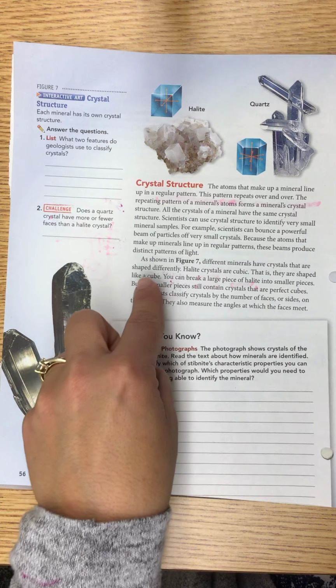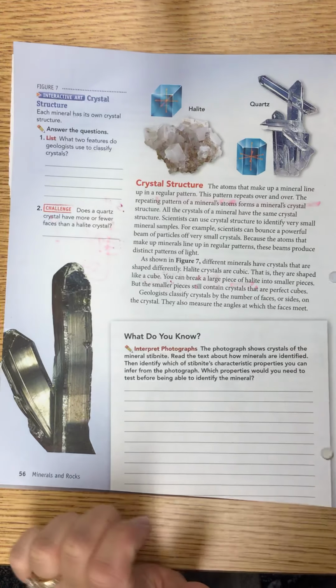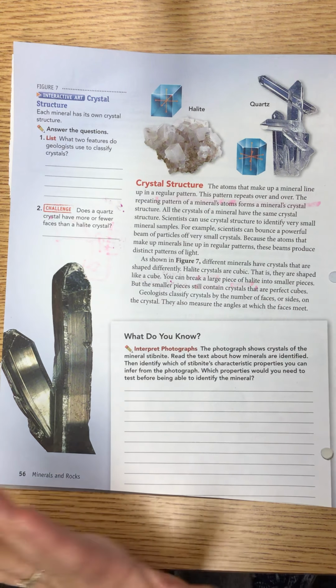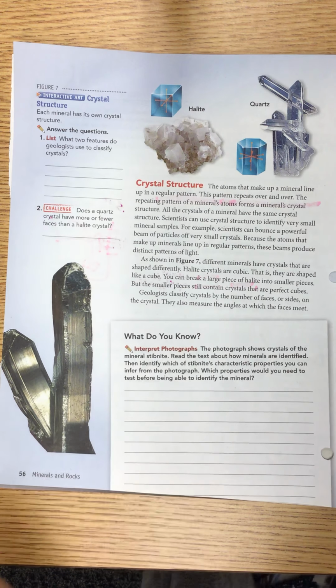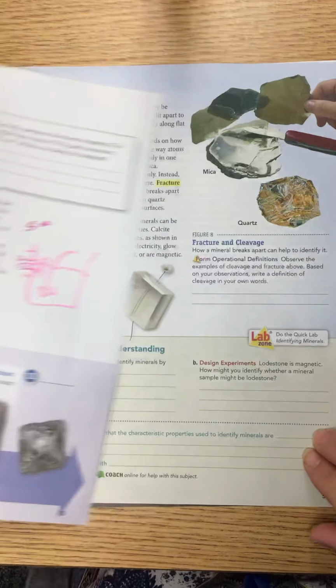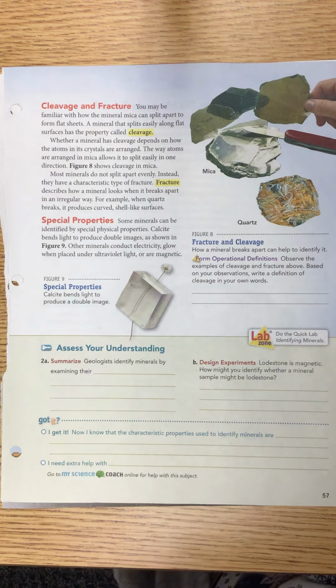So different minerals have crystals that are shaped differently. Halite crystals are cubic, and they are shaped like a cube. You can break a large piece of halite into smaller pieces, but the smaller pieces still contain crystals that are perfect cubes. Pretty cool, huh? Geologists classify crystals by the number of faces or sides on the crystal. We're doing this in geometry for math. They also measure the angles at which the faces meet.